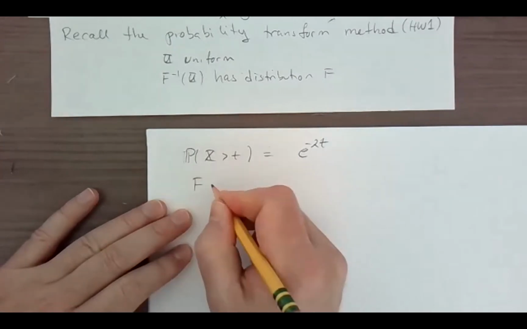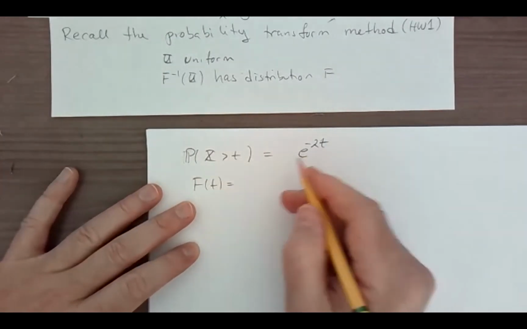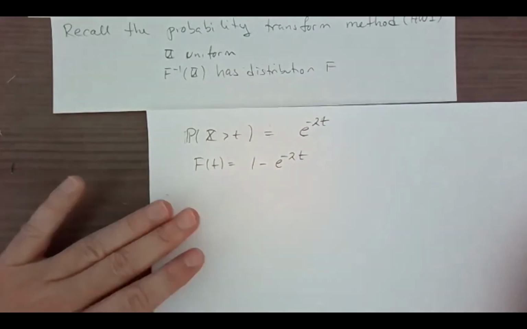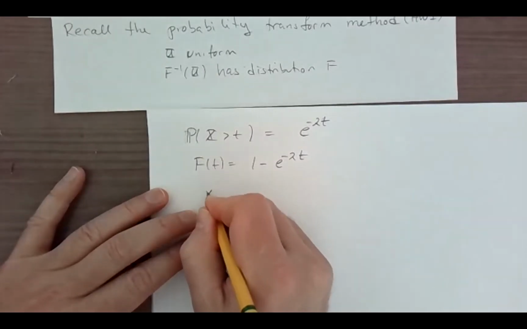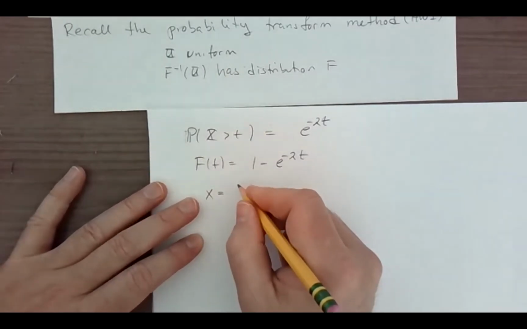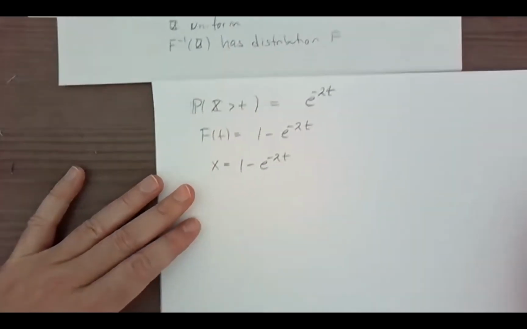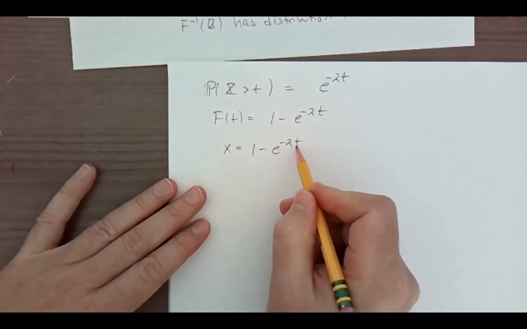So F of t would be 1 minus that. So the inverse function, if I wanted to have x being 1 minus e to the minus lambda t, what's the inverse function I have to solve here for t?